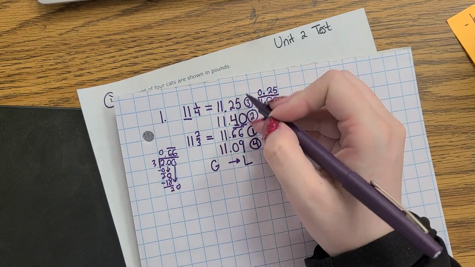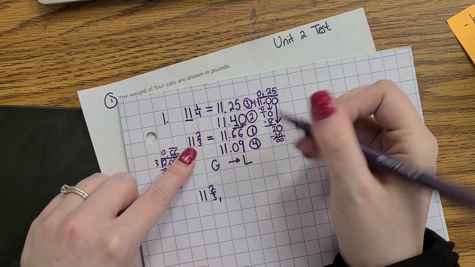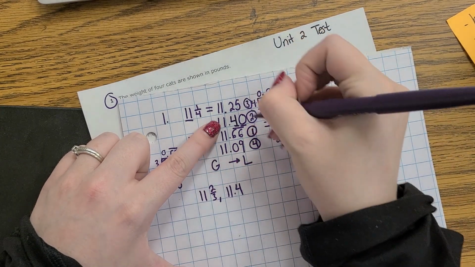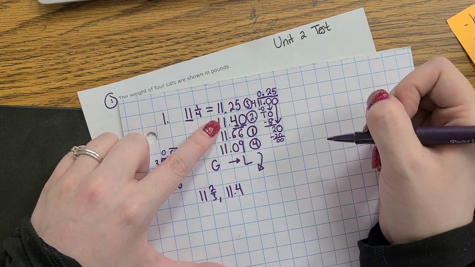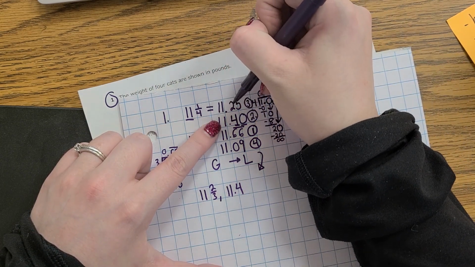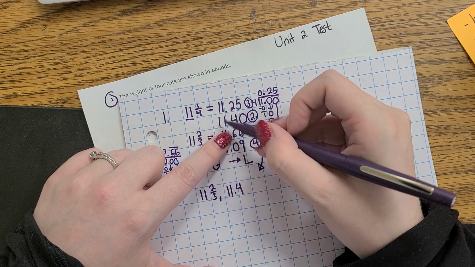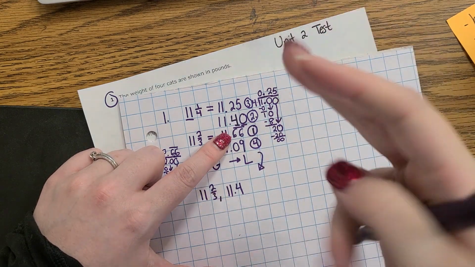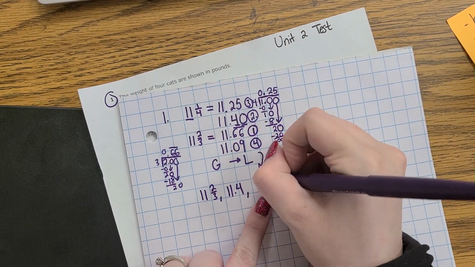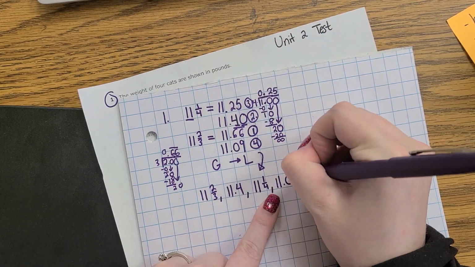Now that I have them like this, I'll rewrite them. First, I'm looking for 11 and 2/3. Then in the list, I should have 11.4. Now I'm rewriting them in their original form so you can match them up. I saw a few kids on the test miss this because they converted 1/4, but then when they looked at their options on the list, they thought 11 and 1/4 was actually 11 and 4/10 in the answer choices. They got mixed up. So put them back in their originals in order. 3, 11 and 25/100 is 11 and 1/4. And lastly would be 11 and 9/100.